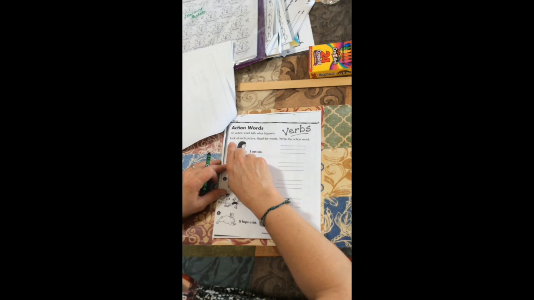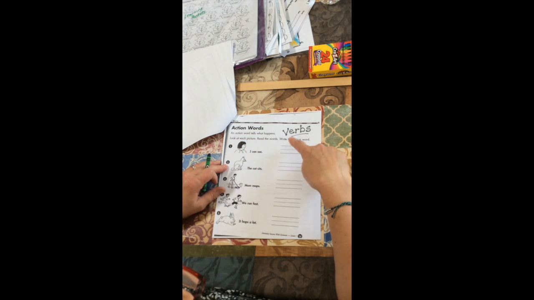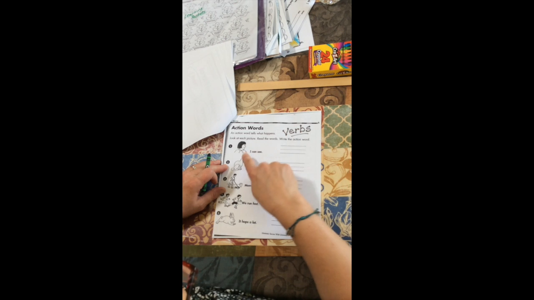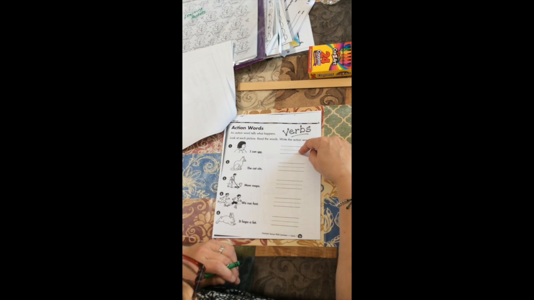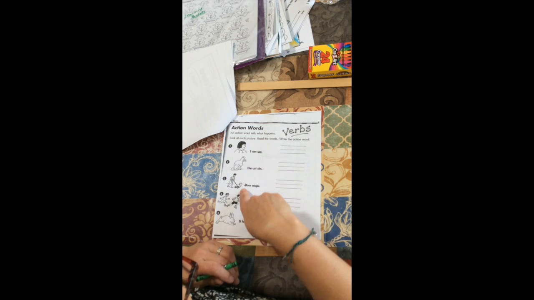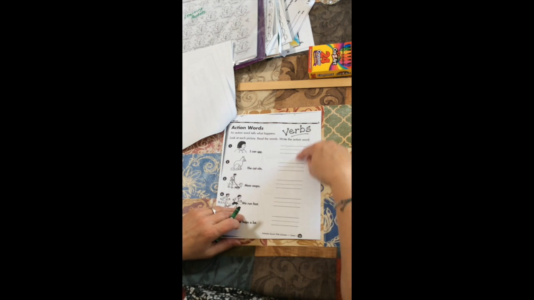Verbs. So you're going to look at the picture, read the words, and write the action word. An action word is a verb. I can see. What is something you can do? You can see. That's a verb. So you're going to write it here. The cat sits. Mom mops. We run fast. It hops a lot. Find the verb and write it over here.